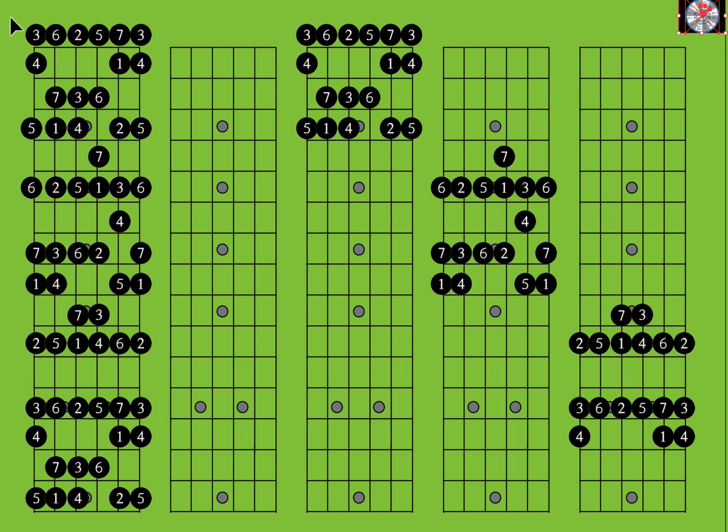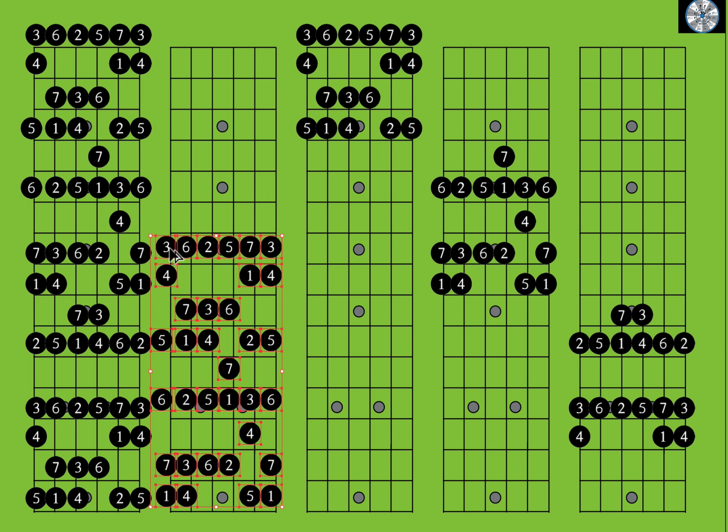So where is the 1? We're going to have to come off the fretboard here a little bit. So I'm going to move some of this to the next one by going like this. See, I've taken the 1 and placed it on G.